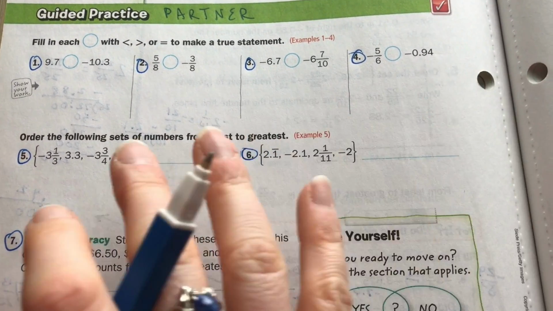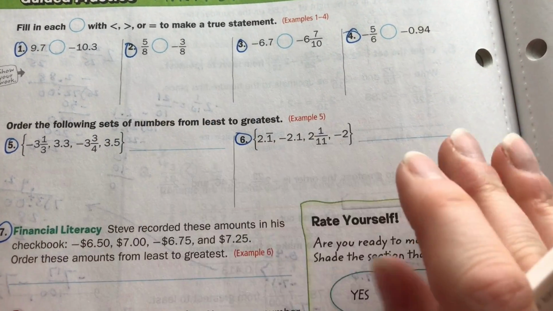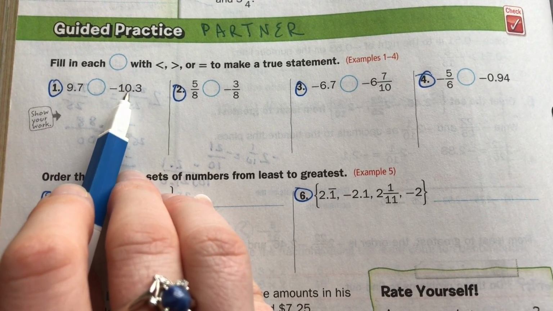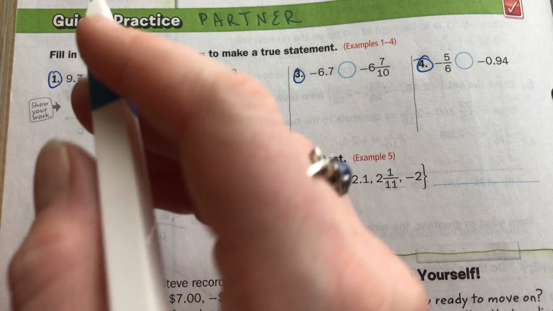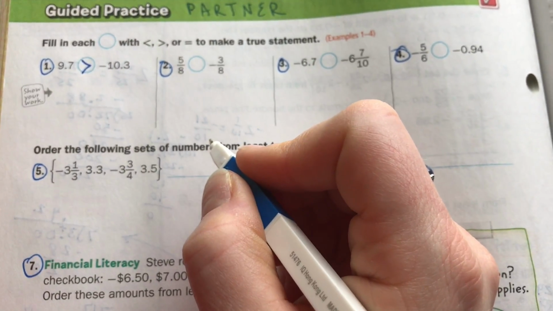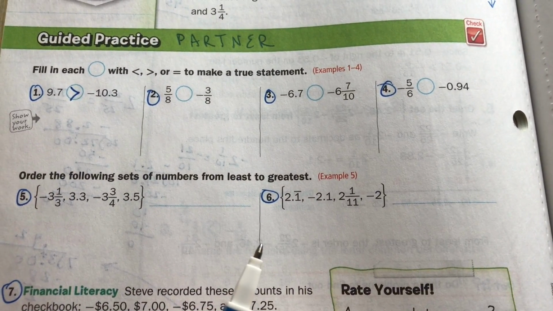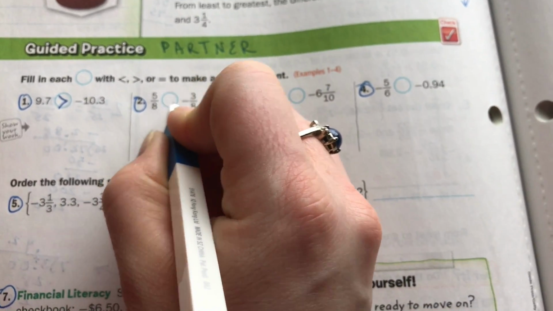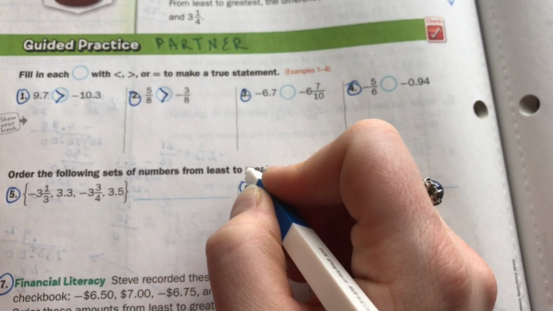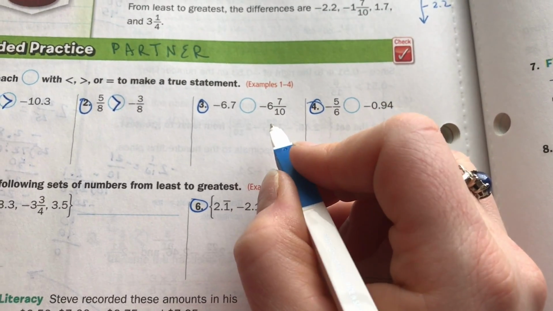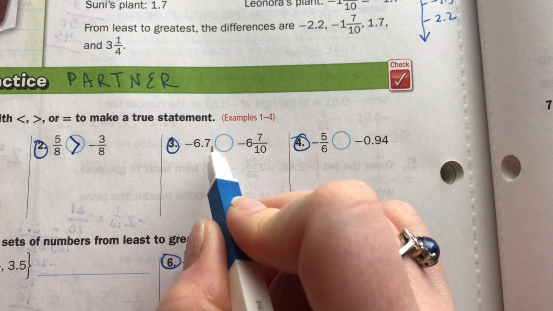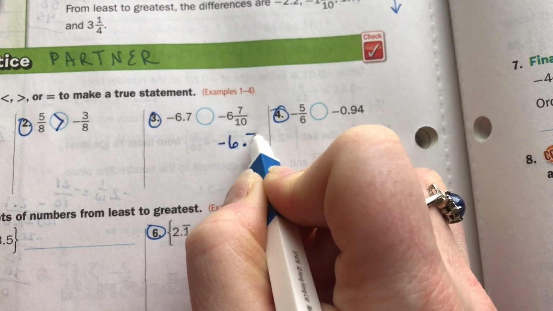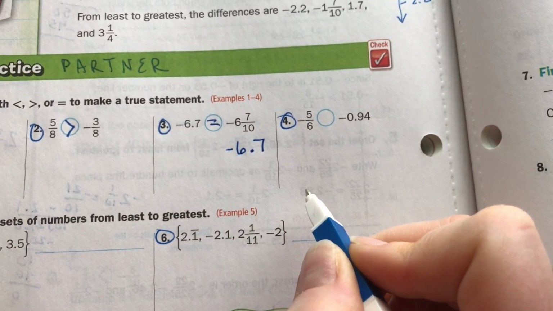So the first 4, we're comparing just 2 rational numbers. Now look at this. We've got a positive number and a negative number. So which one's greater? The positive number. Okay, keep going with these first 4 and then check them with the video. Look, positive, negative. Positive's greater. Here we have 2 negatives. Look at 6.7. It is 6 7/10, right? 6 7/10. So those are equal.